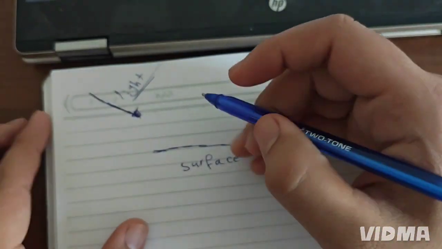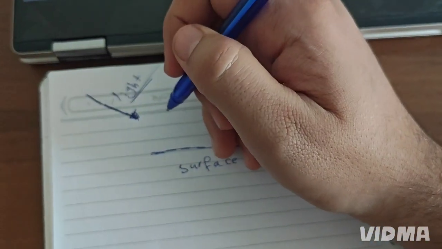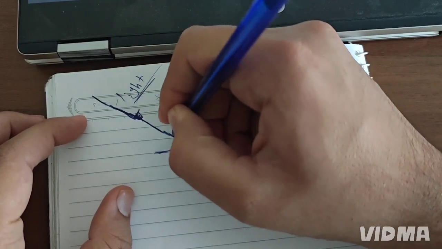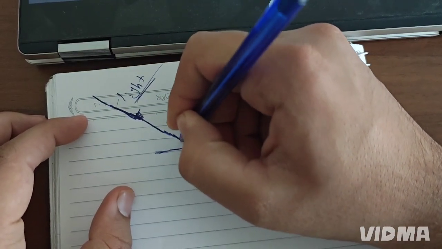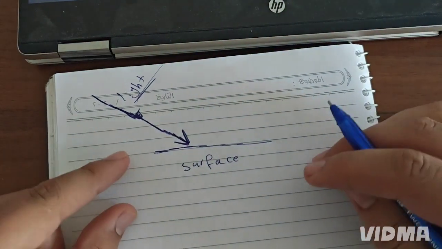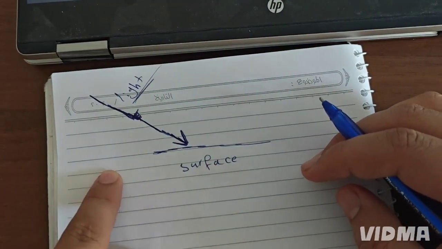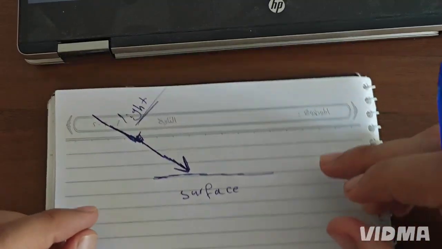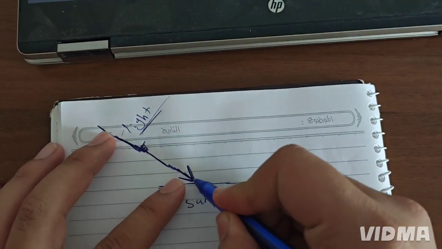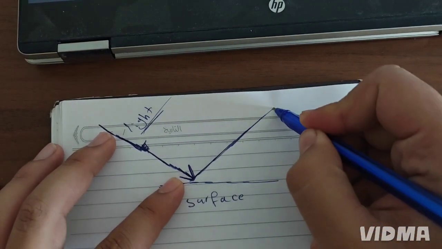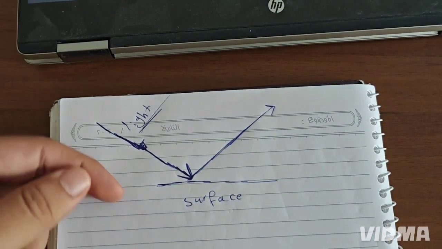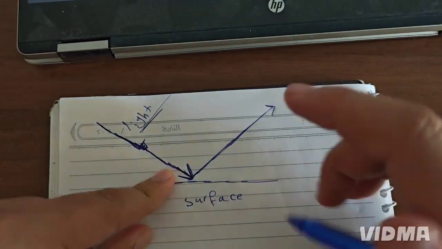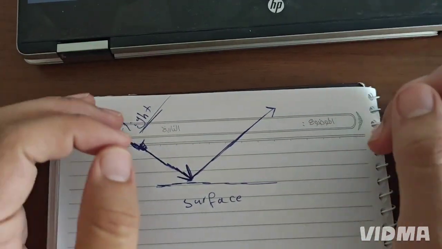This is light. When this light comes and strikes and hits this surface, after that, what do you think is happening? This light is going to be reflected in that direction, in the opposite direction. So first of all, the light came in that direction, then hitting this surface it is going to be reflected in that direction. So this is called reflection of light.